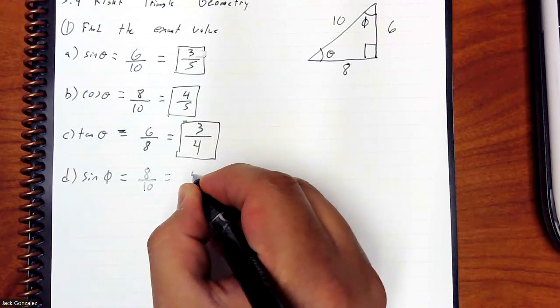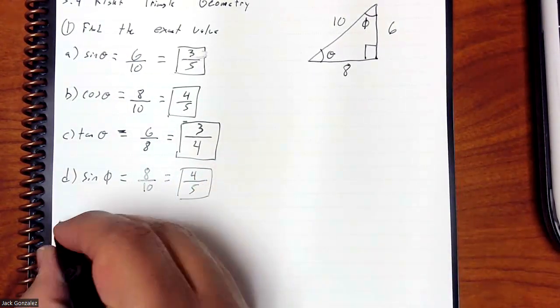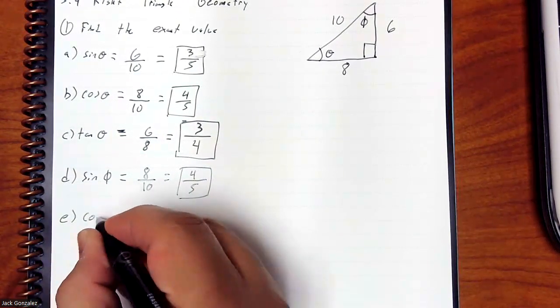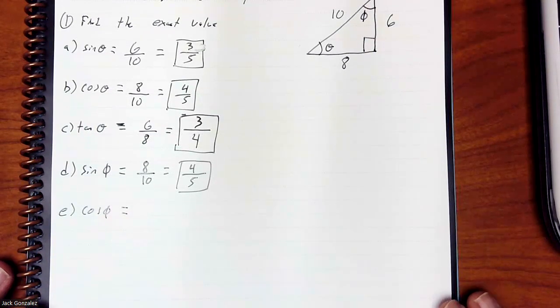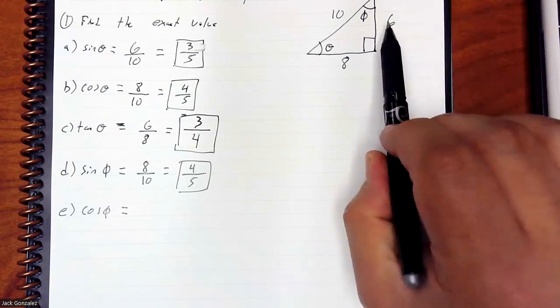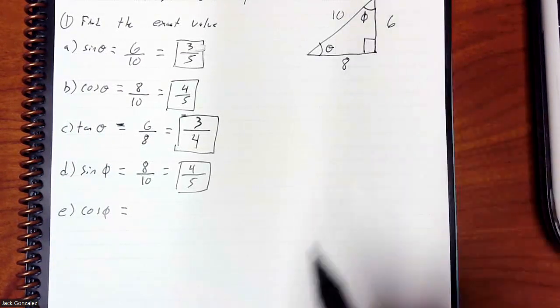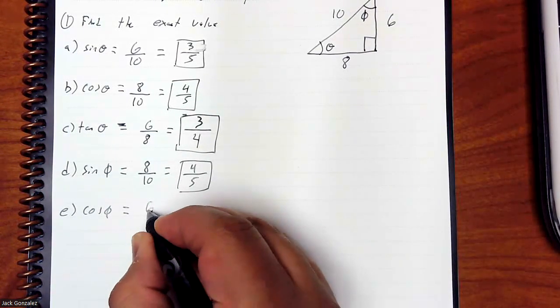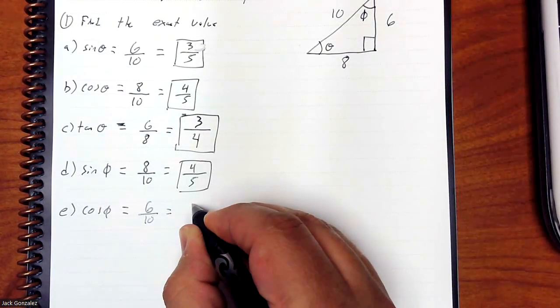This becomes 4/5. Okay. Cosine of phi. So adjacent is now the 6. Adjacent over hypotenuse becomes 3/5.